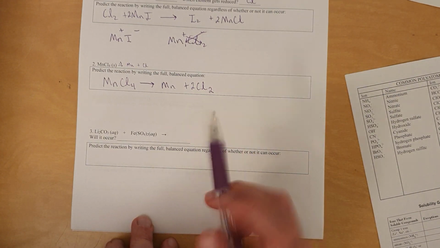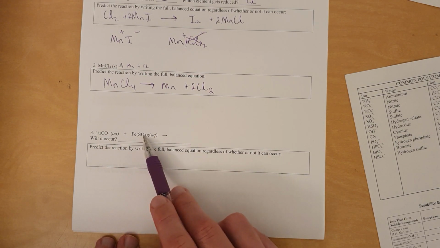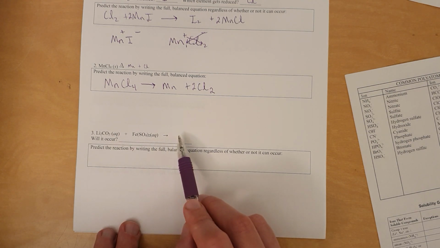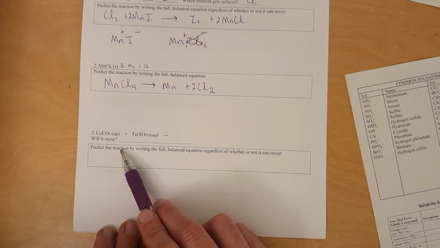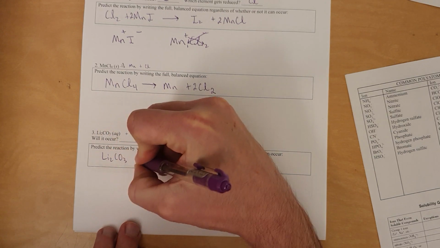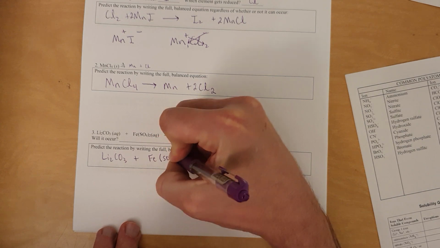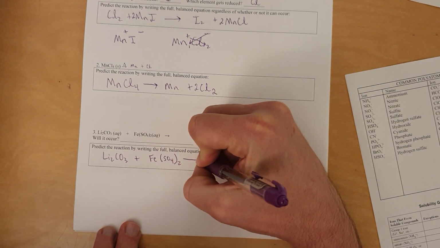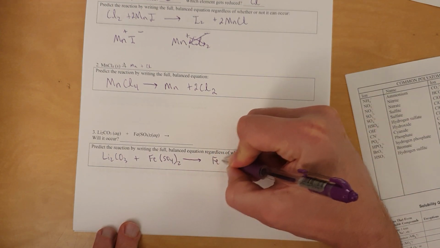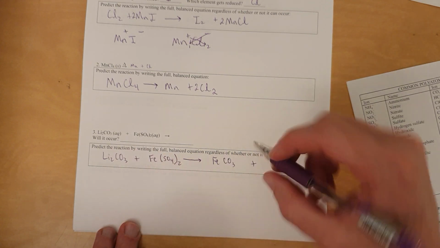All right, now, here, a double displacement reaction. I know that because it's one compound reacting with another compound. Will it occur? You don't know that until you figure out what the products are. So let's predict the reaction. Lithium carbonate reacts with iron, which is paired with 2 sulfates. And that is going to produce, the iron will switch over to being on the carbonate. And then the lithium, let's switch that over to the sulfate.